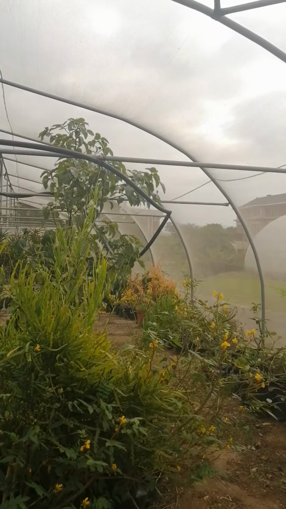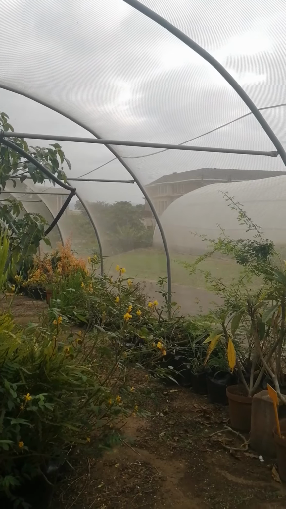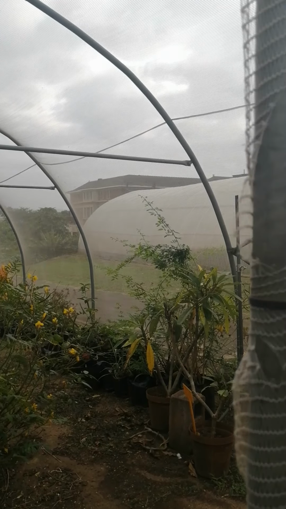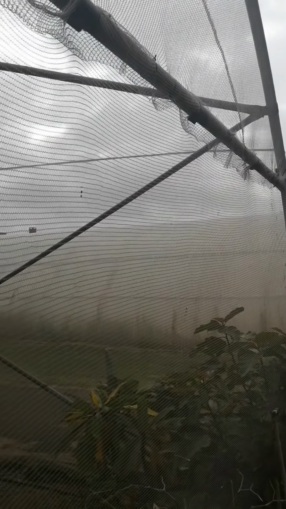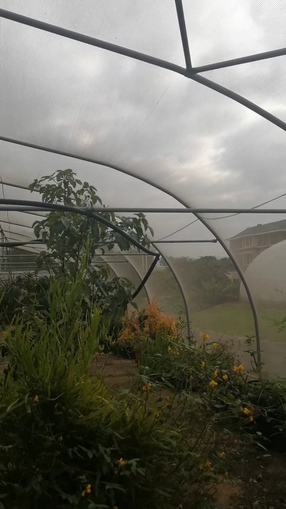But what I want to talk about today, or what our practical is about today, is based on lecture 10, the shade houses. And this is an example of what a shade house looks like.